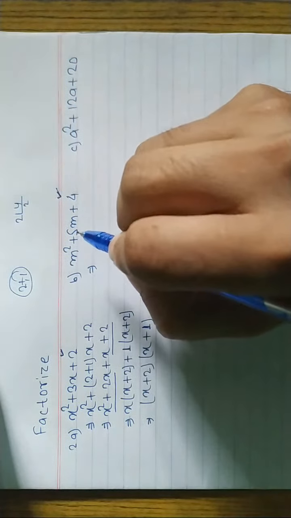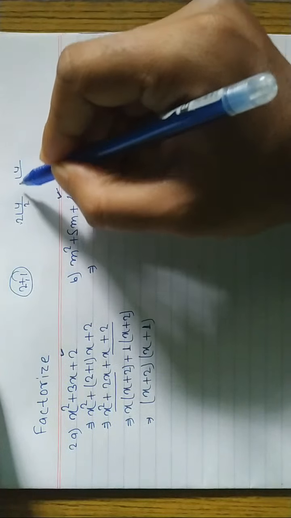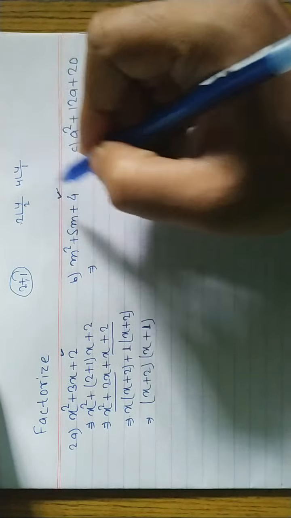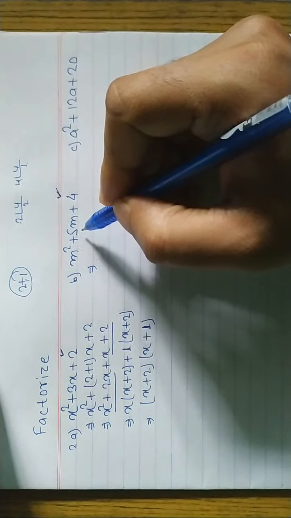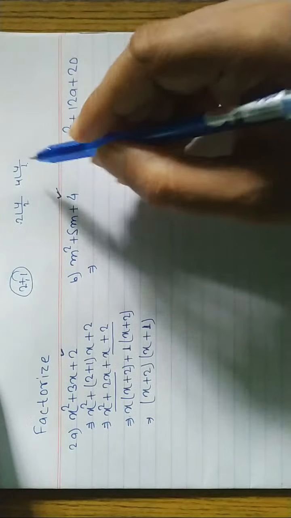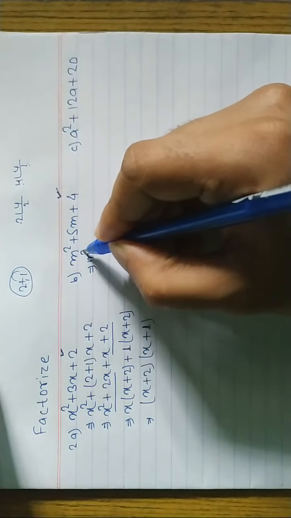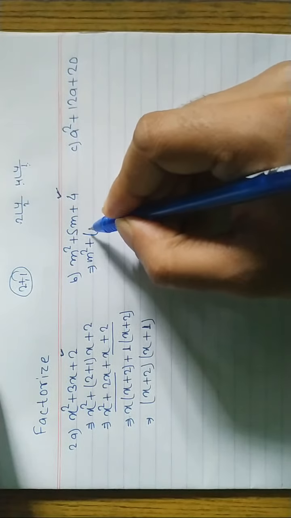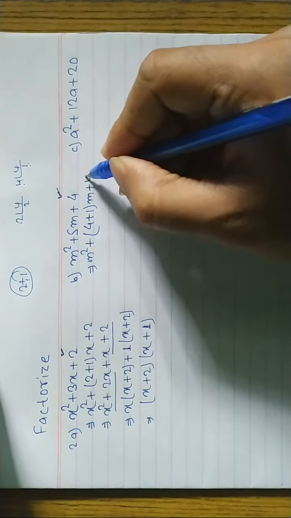2 into 2, can we get 5? No. 2 plus 2, can we get 5? No. Again you can do 4 ones are 4, and 4 plus 1, 5. So we have to find that type of number whose multiplication is 4 and addition is 5, and the factors are 4 and 1. So m square plus, in the place of 5 we write 4 plus 1, m plus 4.